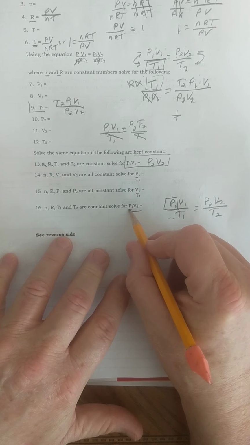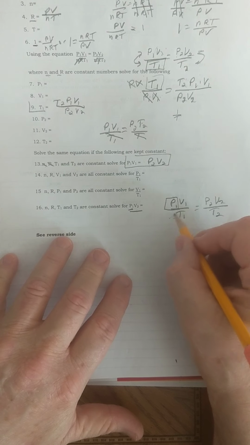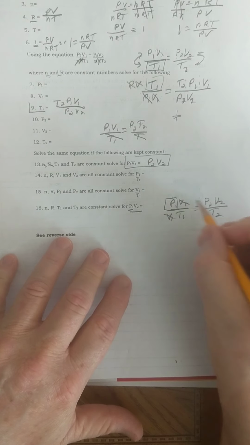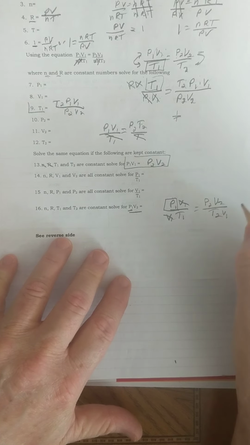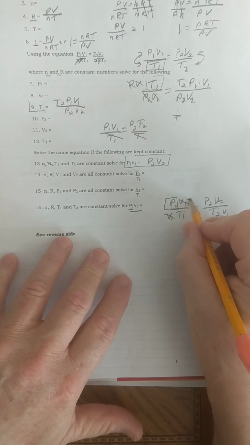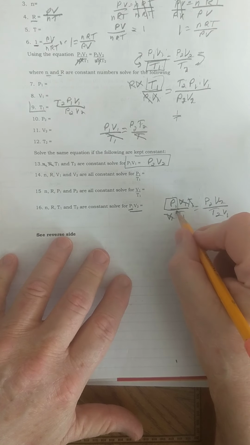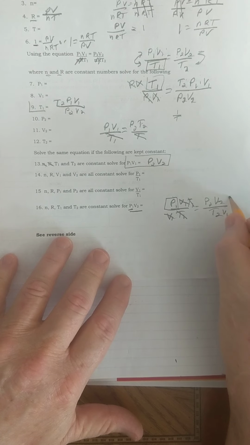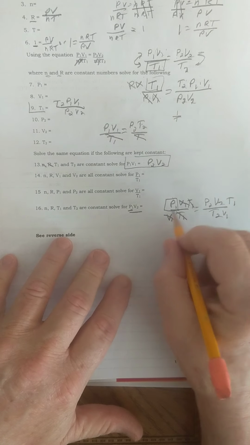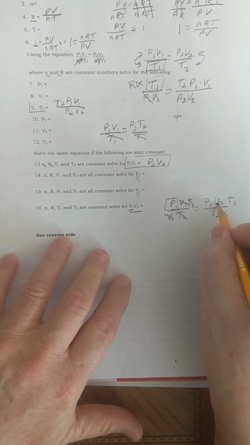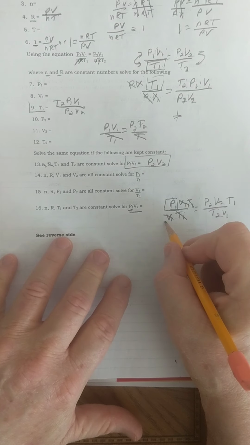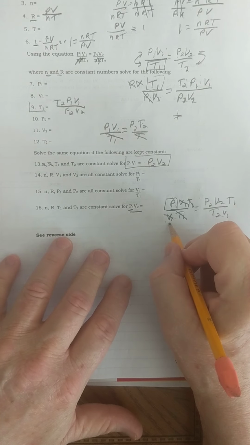First I'm going to solve for P1 individually. So I'm going to divide this side by V1, and I'm going to multiply by T1. Okay, and so I'm going to multiply this by T1. Now I stop right there. No matter what happens, if I try and get this V over to the left, it's going to end up in the denominator.